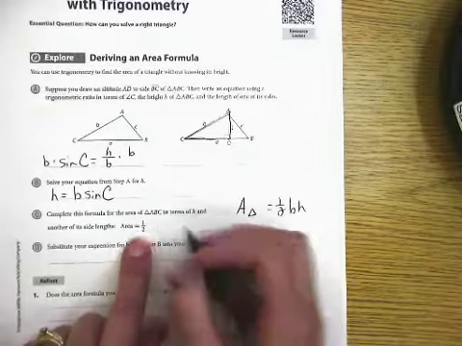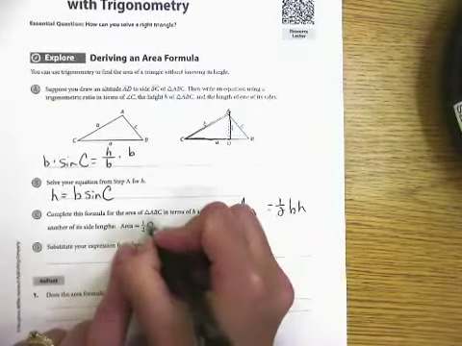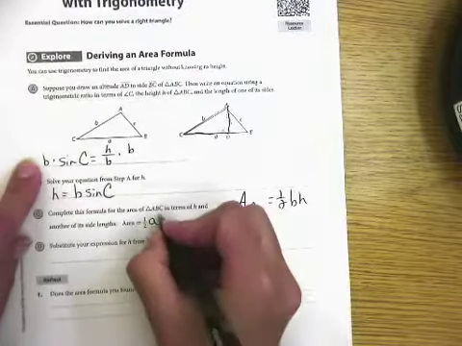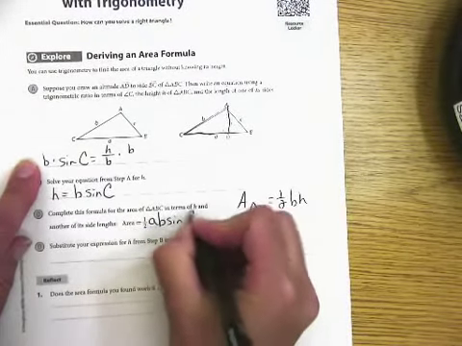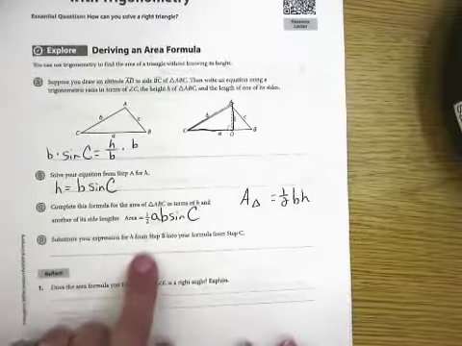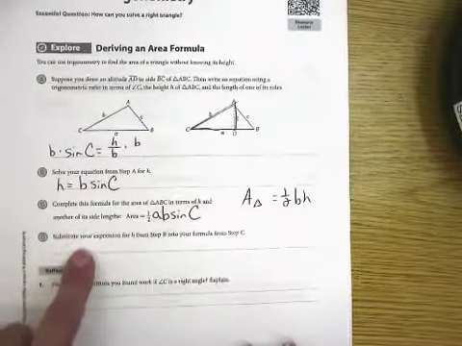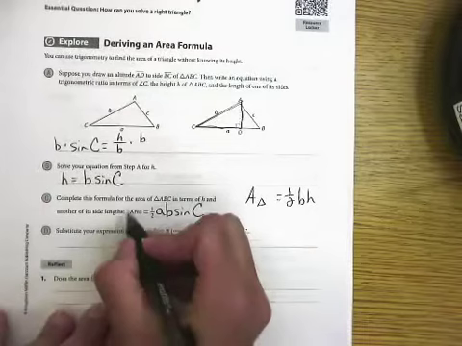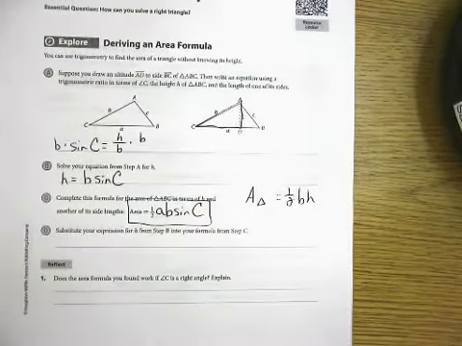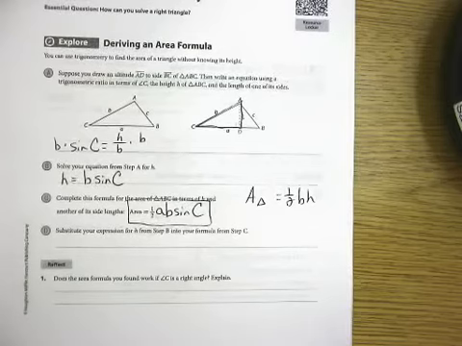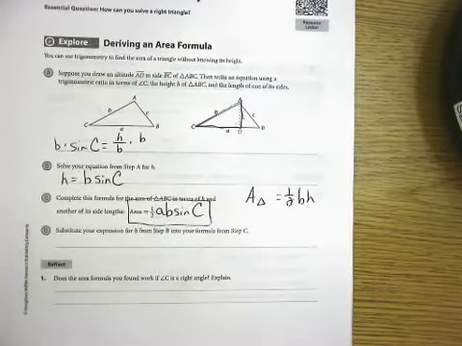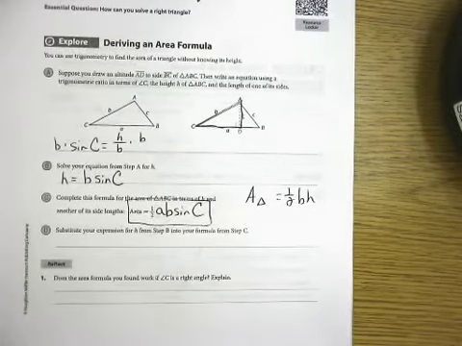A is my base, so area equals 1/2 times my base is A, and then my height that I just solved for was B sine C. And I kind of got ahead of myself, and I did step D already in step C, but here is the bottom line of this explore problem, a different formula for the area of a triangle.